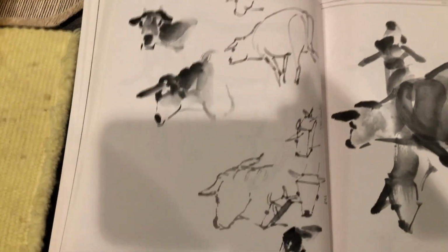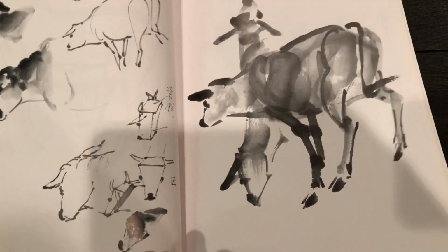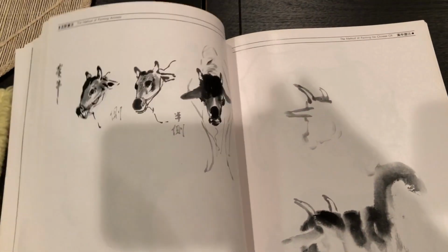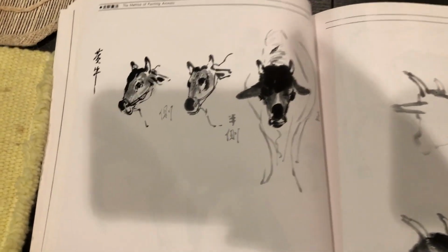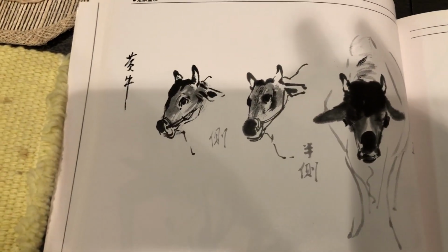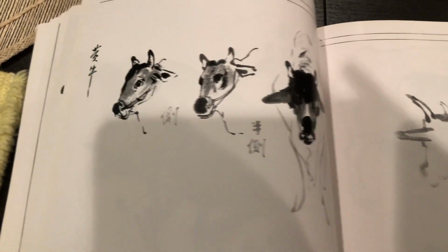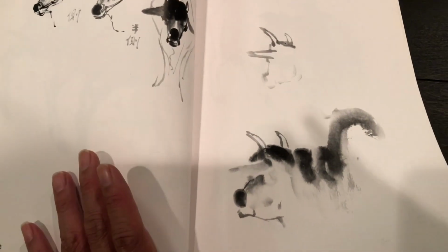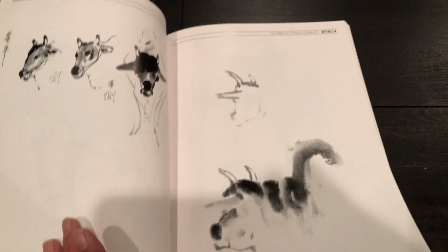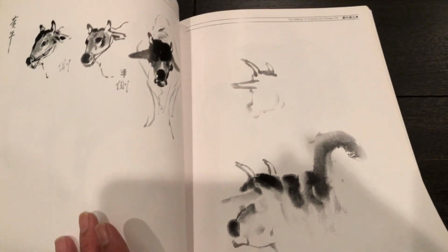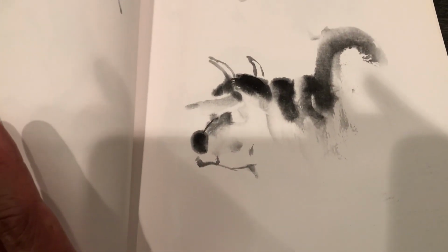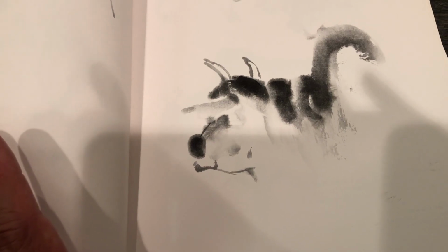The look of an old bull. This is really great. There's a lot of character in the face there with that painting. See, that silhouette is really lovely. Very simple.